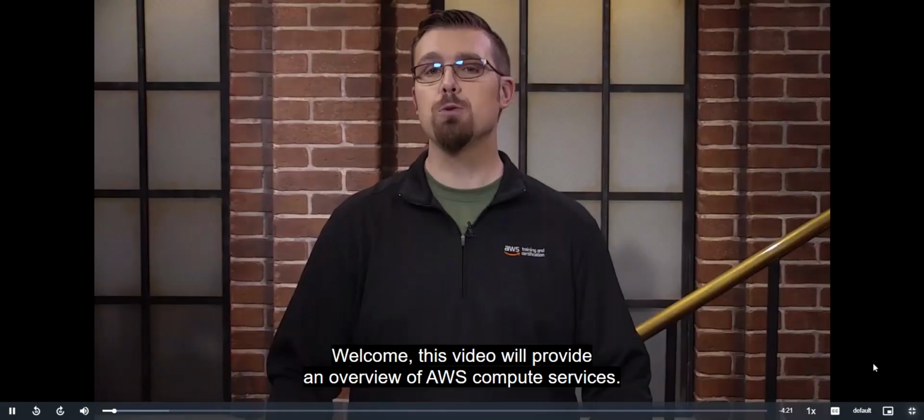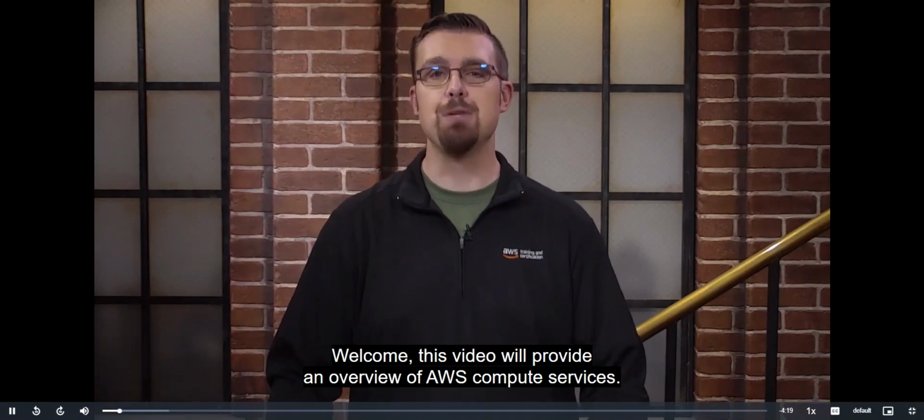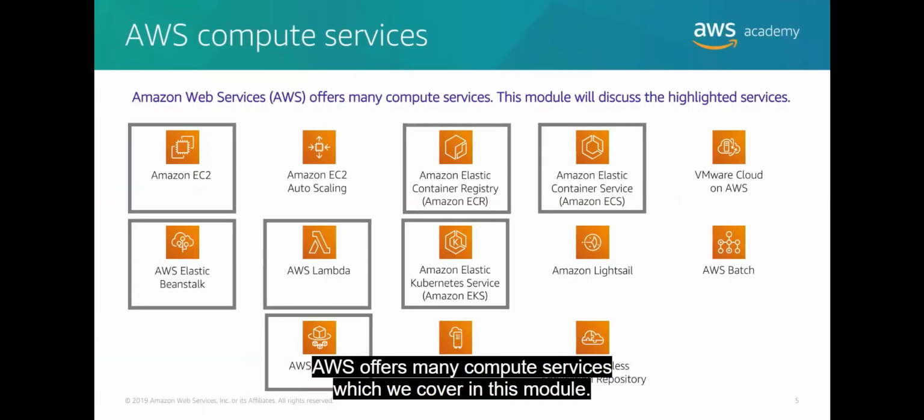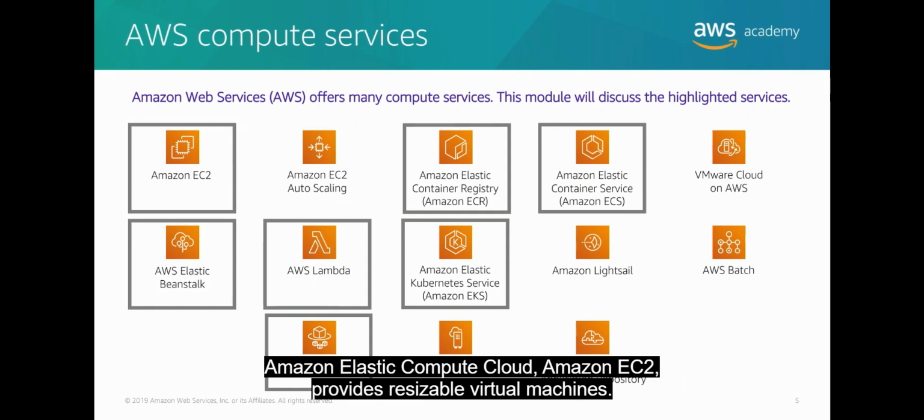Welcome. This video will provide an overview of AWS Compute Services. AWS offers many compute services, which we cover in this module. Take a moment to review the compute services highlighted. Here's a brief summary of what each compute service offers. Amazon Elastic Compute Cloud, Amazon EC2, provides resizable virtual machines.